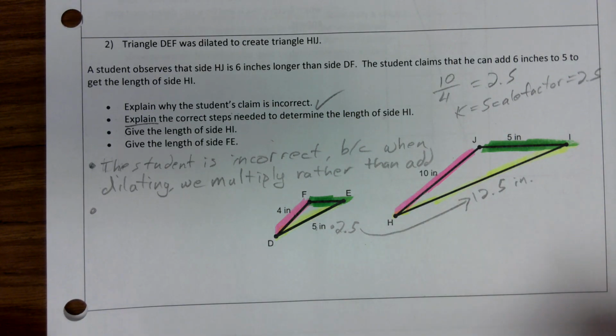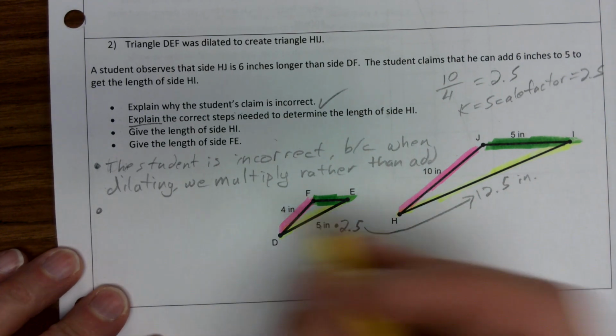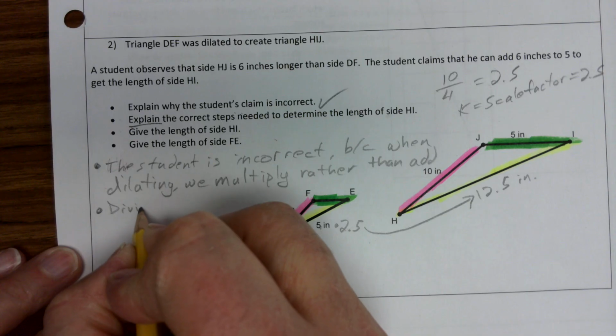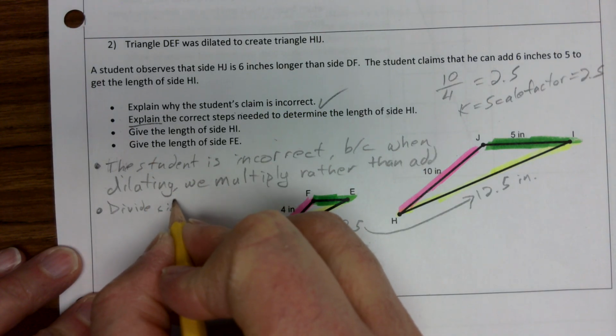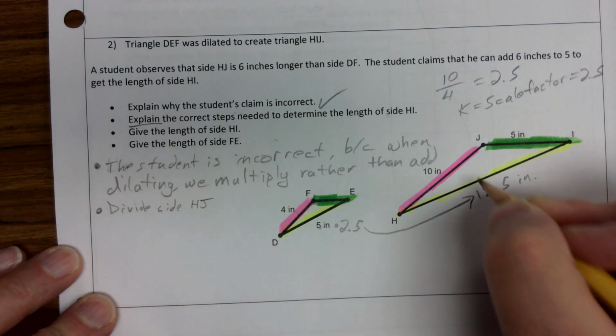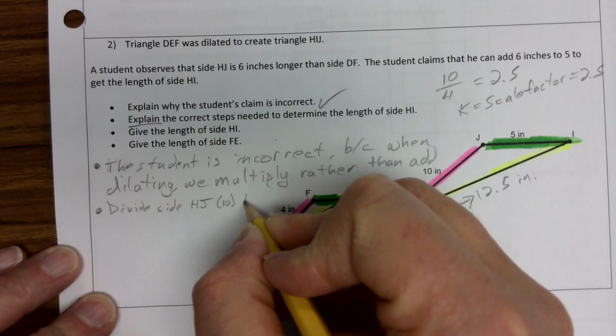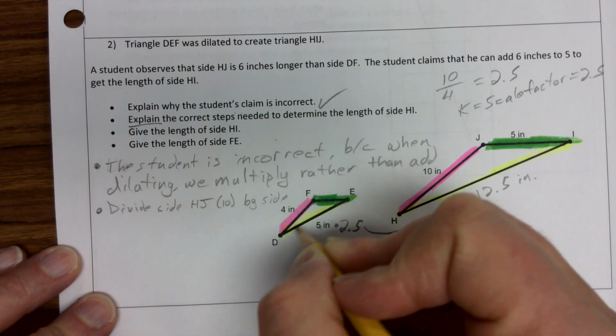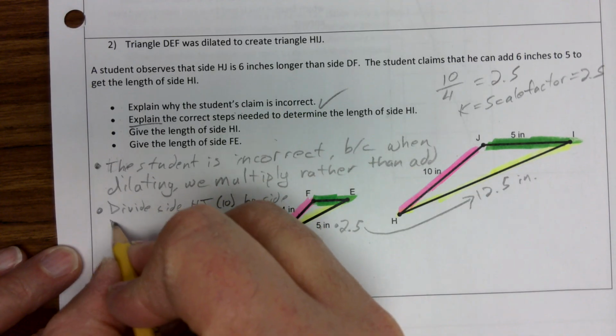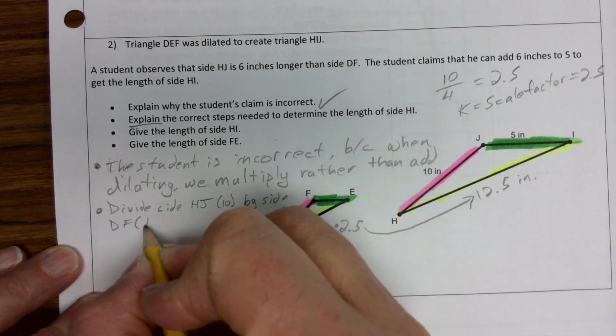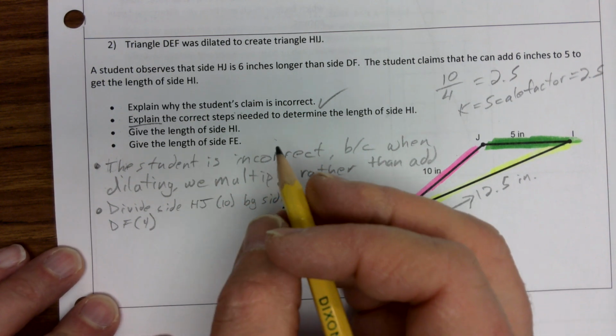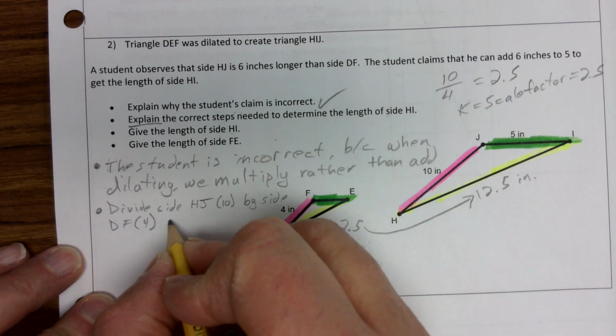We divide side HJ, which is 10 inches, by side DF, which is 4 inches, to get our scale factor of 2.5.